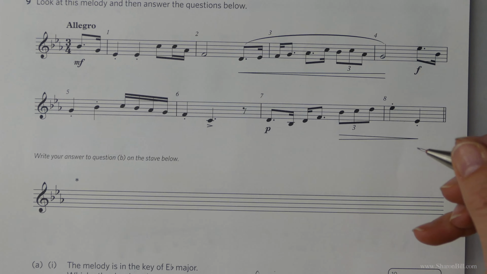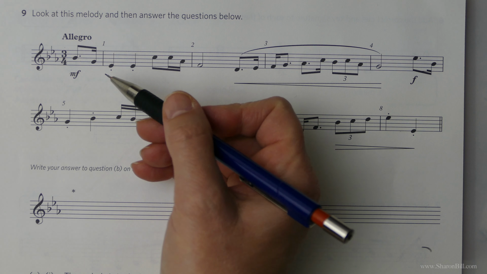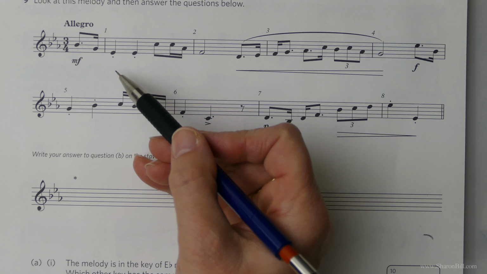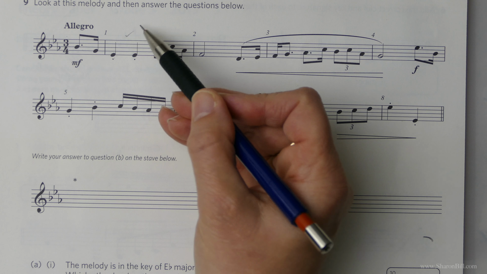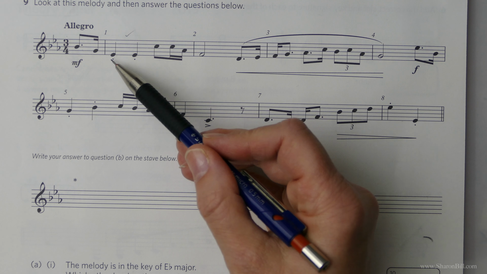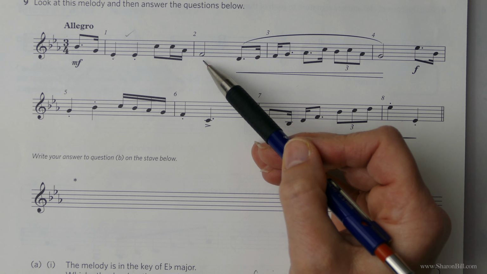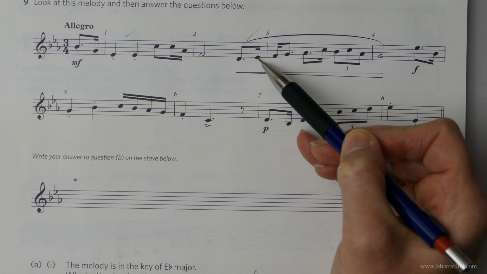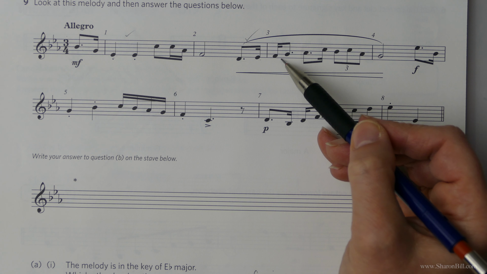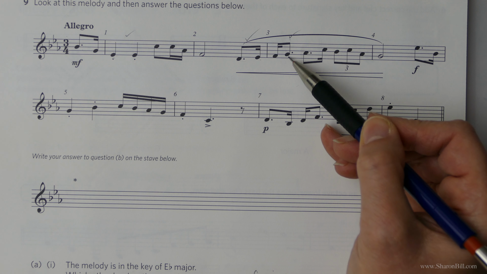So let's look through. That's not a complete bar, we won't worry with that. We're in the treble clef, so that's an E flat, so that's got at least one note. We don't need to look further, it's got at least one, so that'll do. Here's an E, so that's got one of the notes. Here's a G, so we don't need to look further.